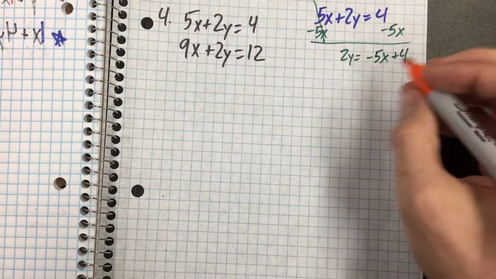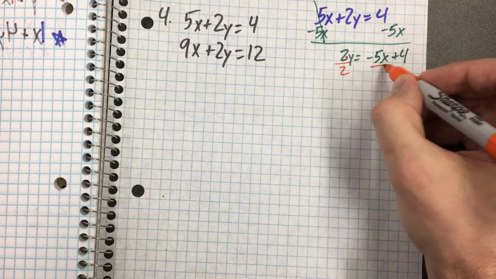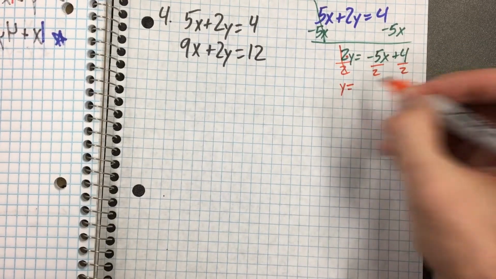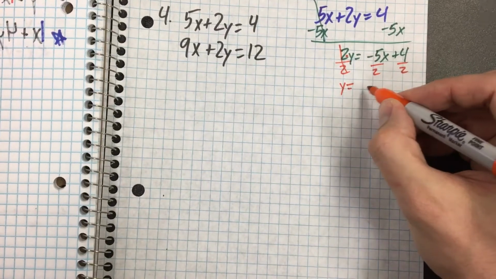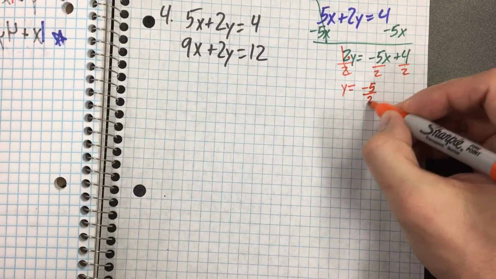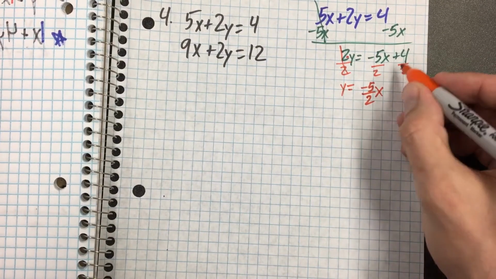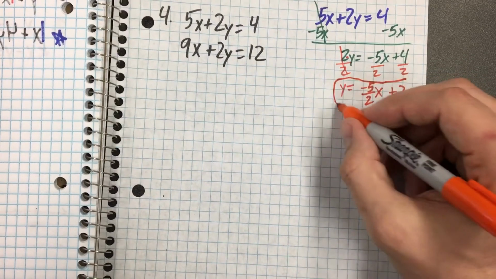And then step 2, I'm going to see that this is being multiplied, and I want to undo multiplying with dividing. Dividing, dividing. Boom. 2 divided by 2 equals 1. This, I know technically that's 2.5, but just keep it as improper. Negative 5 over 2x. And then here we can divide this. 4 divided by 2 is 2.